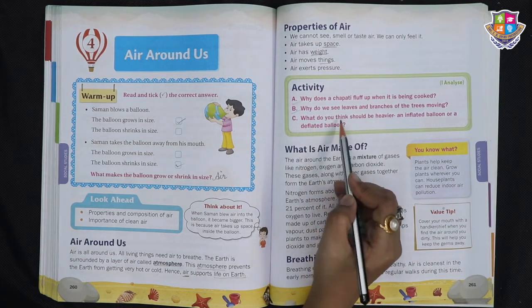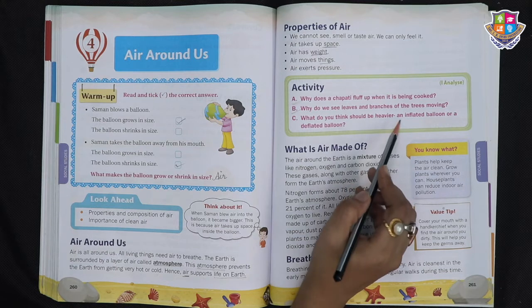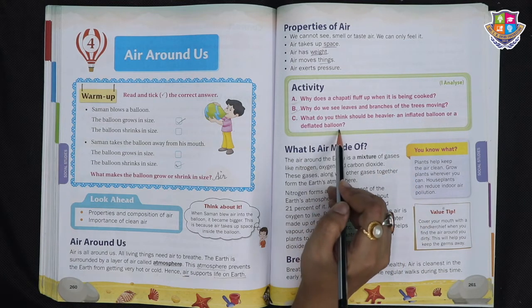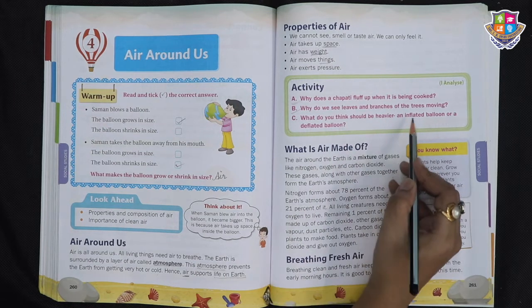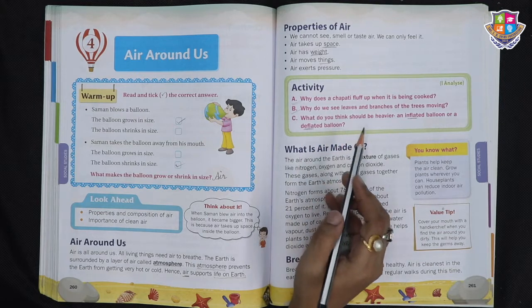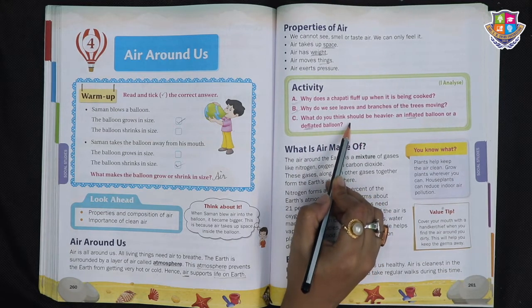Next, what do you think should be heavier? An inflated balloon or a deflated balloon? So which one will be heavier? Inflated balloon or deflated balloon? Which will be heavier? You have to write the answer here.